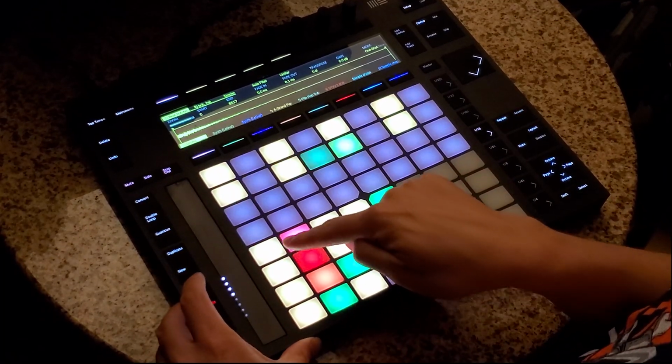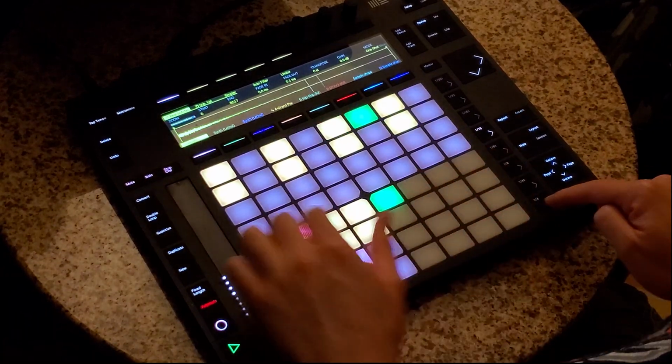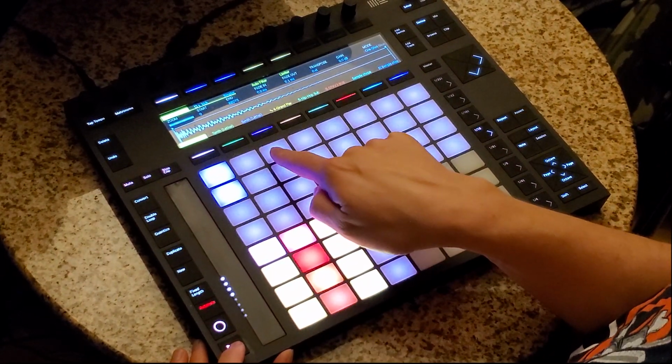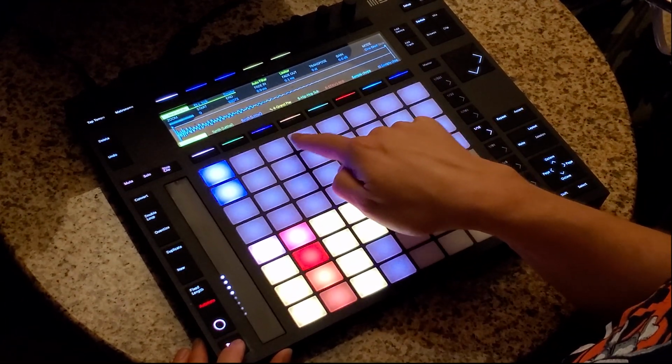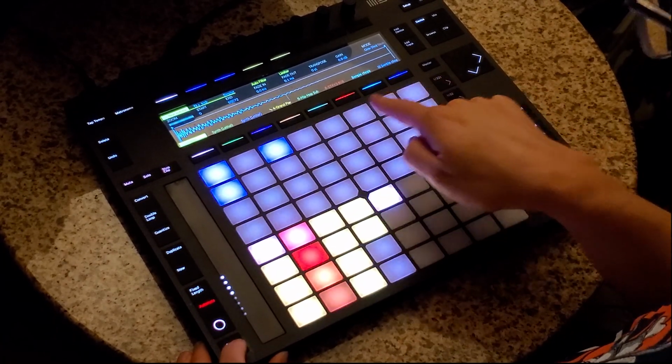Now I'm going to go back to my kick drum, and I'm going to change the color of my kick drum so we can see it a little better and understand what's going on. So I've got my kick drum on the 1, and I'm going to go to 16th note mode and put it on the and here. 1 and 2. Boom, boom.